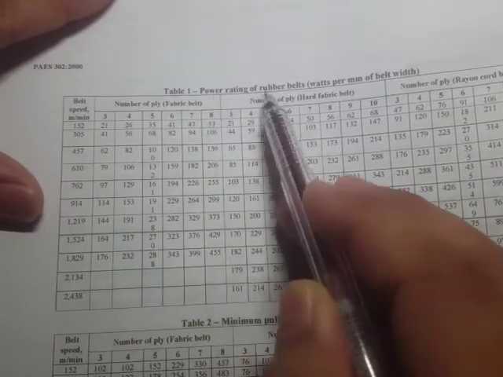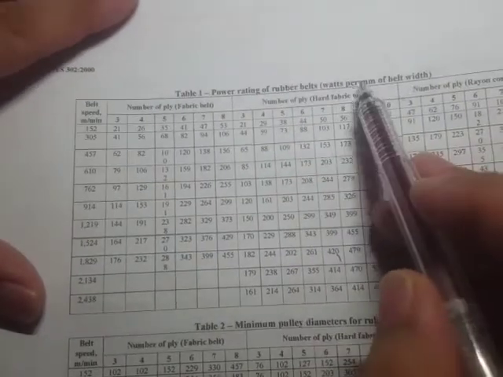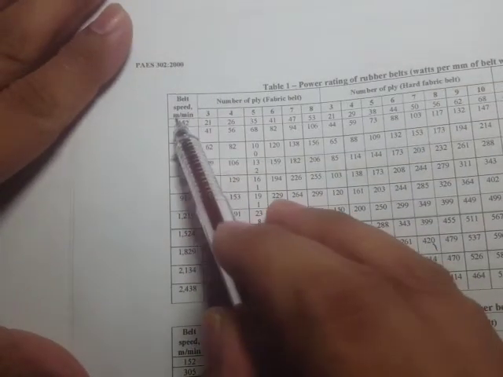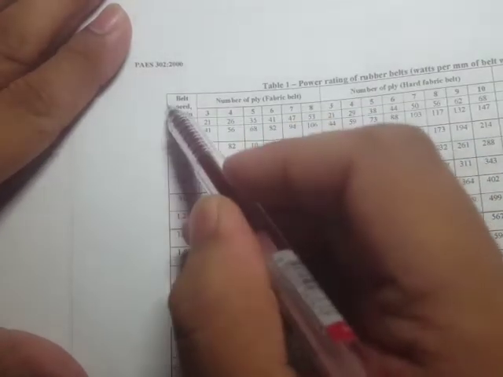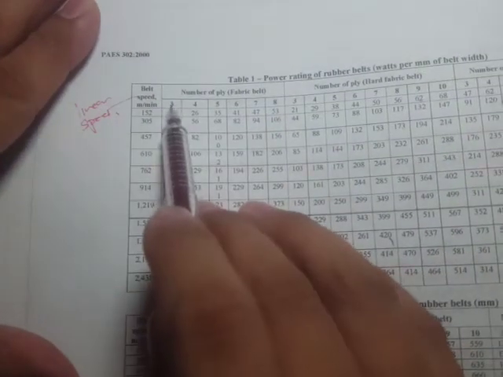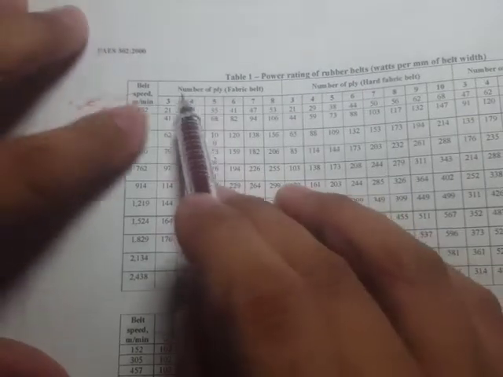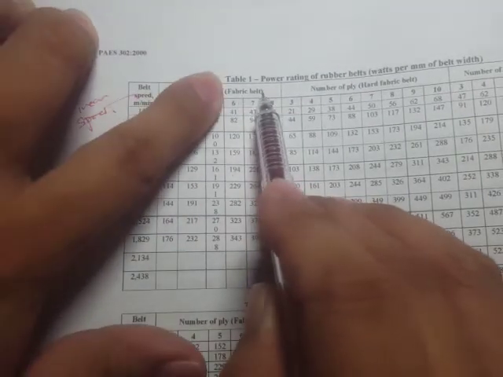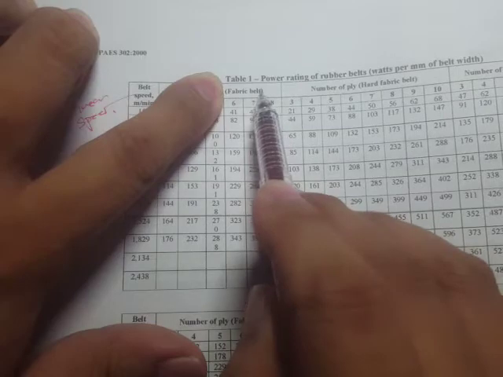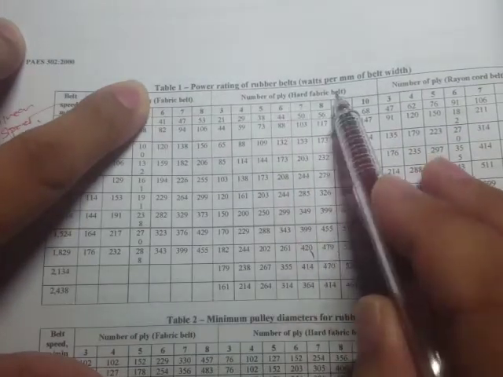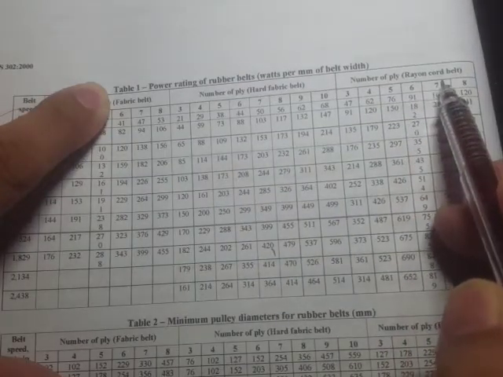Table 1 says here the power rating of rubber belts, and this is watts per mm of belt width. You would notice right here we have this belt speed in meters per minute. That means that this is the linear speed. And right here we have the number of plies, and you would also notice the number of ply is tied to the type of material, if it's a fabric belt, a hard fabric belt or a rayon cord belt.